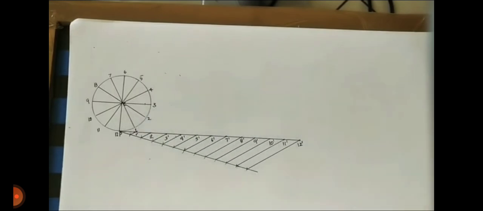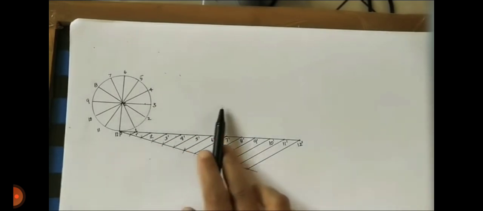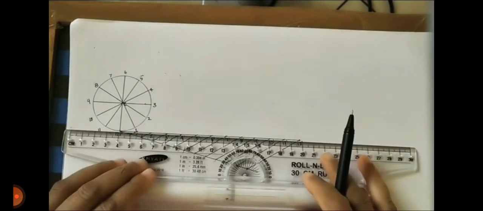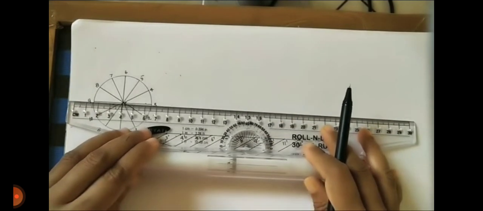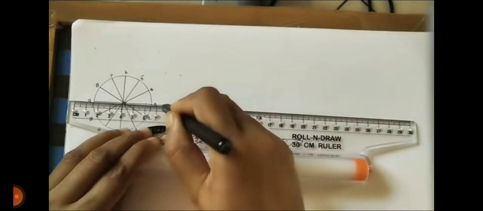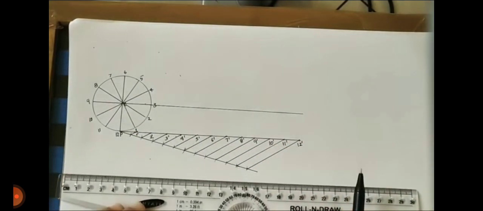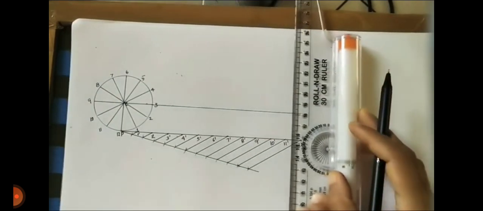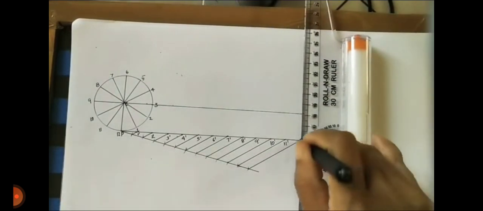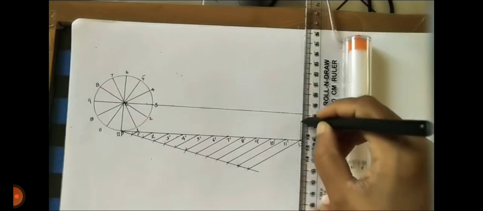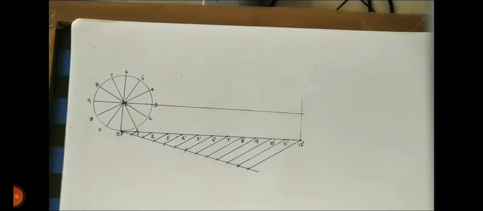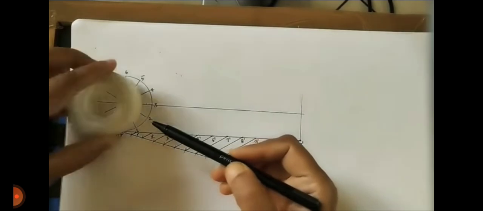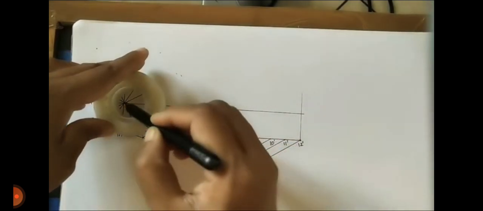The next process is you have to draw a center line from the center point of the circle. In this way you can draw the center line. After that, from the baseline points you have to extend them in the upward direction. So the first point is point 12, after that 12 dash point, 11 dash point, all points, you have to extend upward.